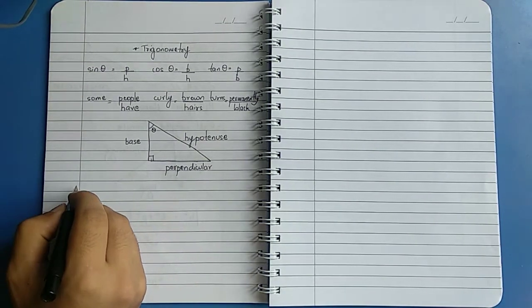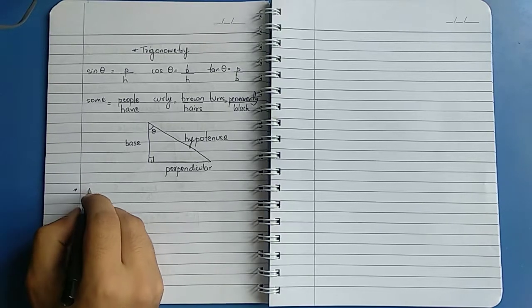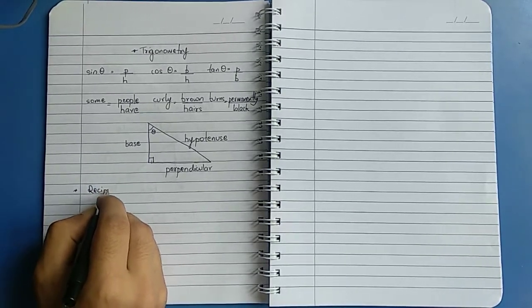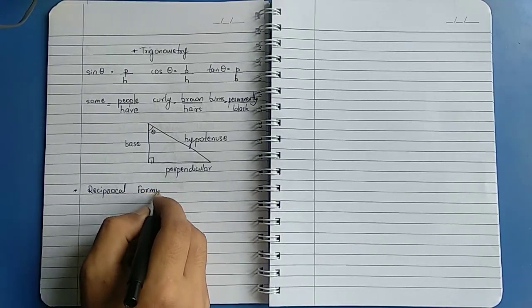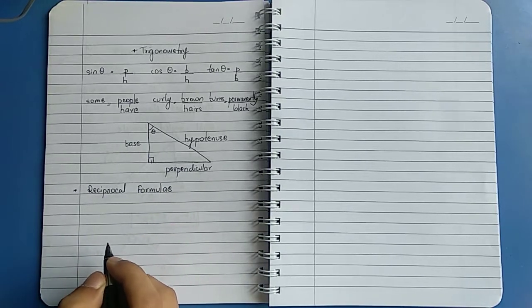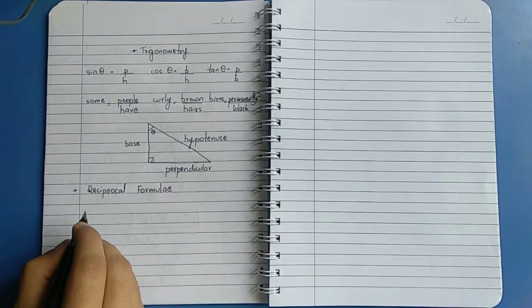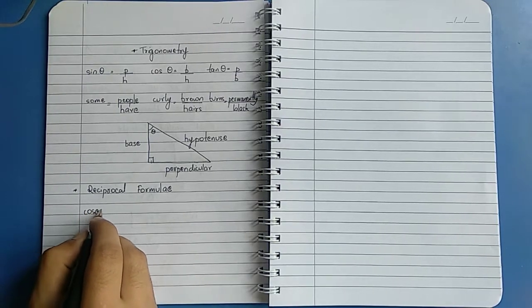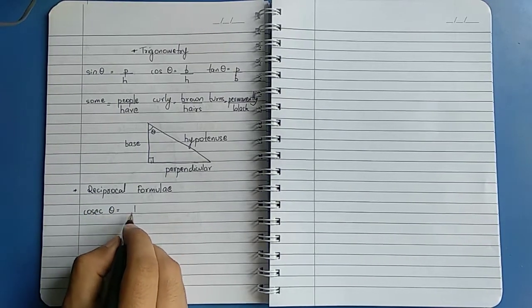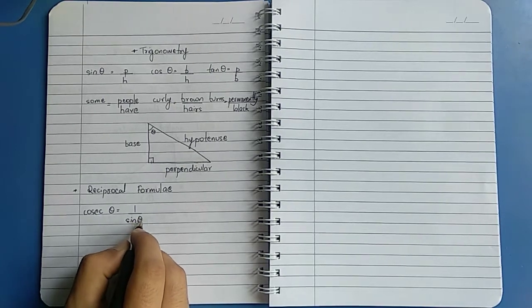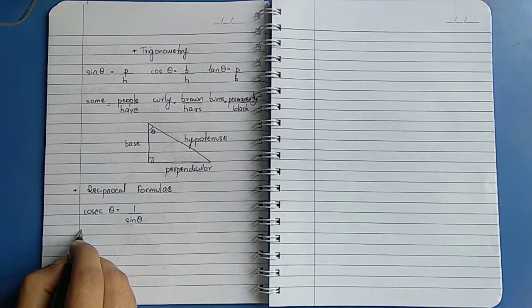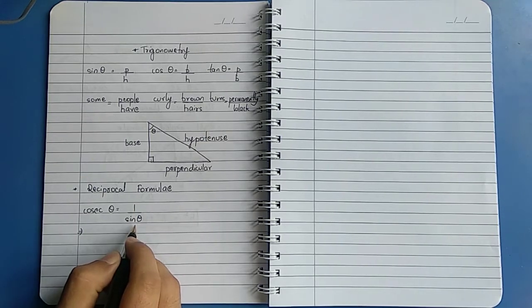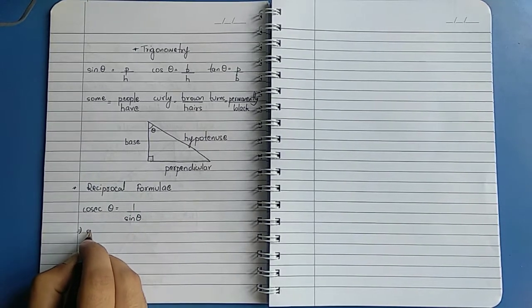Okay, so next set of formulae is the reciprocal formulae. The plural for formula is formulae. So first is cosec theta. Cosec theta is 1 by sin theta. For this one, you can also remember that sin theta is 1 by cosec theta, and also sin theta into cosec theta is 1.